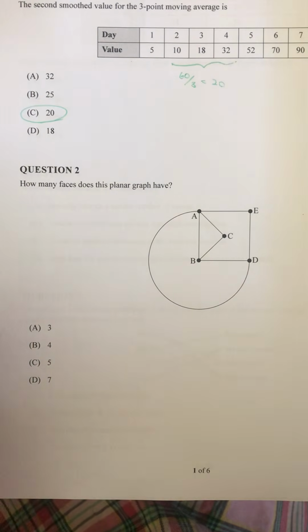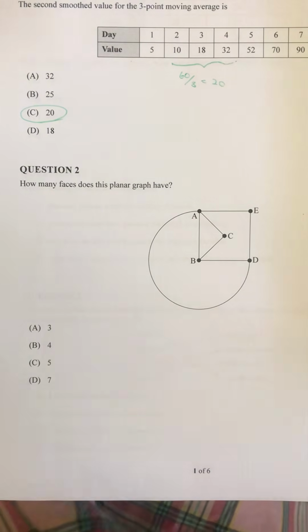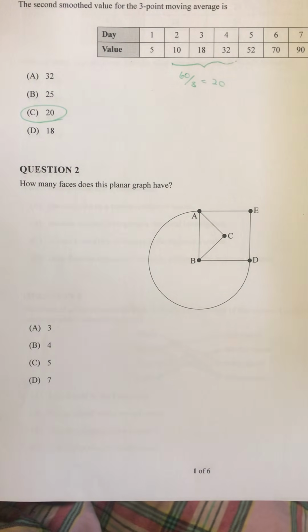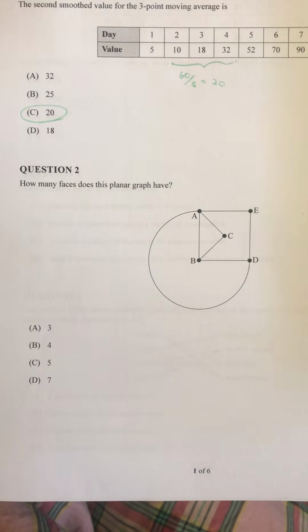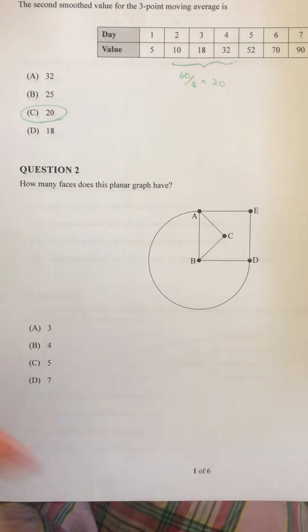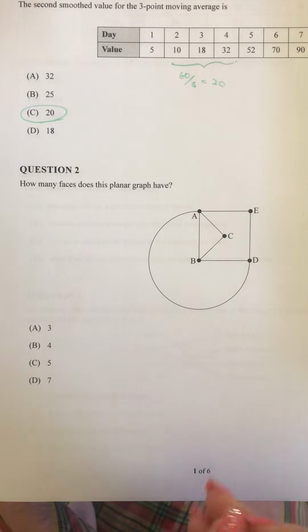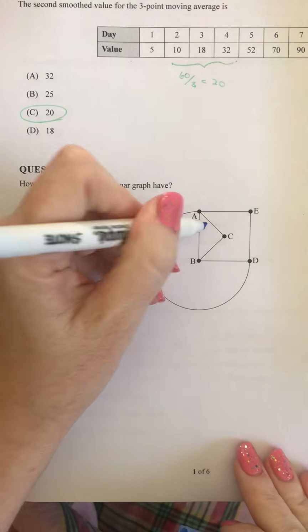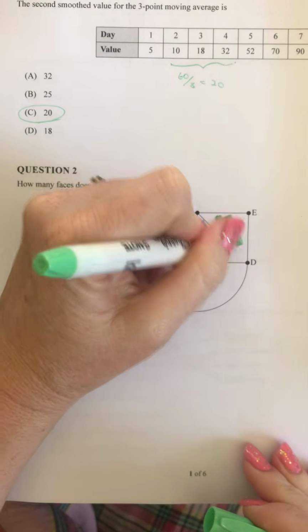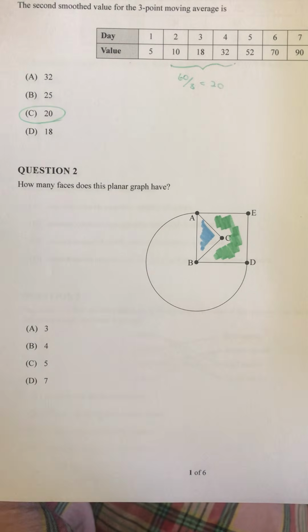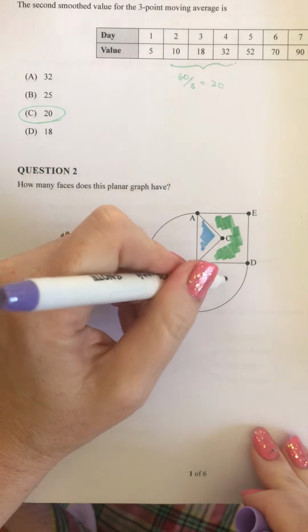Now for question 2, it's asking how many faces does this planar graph have. Now when we're counting faces, and I'll try and get a few different colours here to show you, we're looking at what's enclosed. So this is a face, that's 1. Then we've got this part here, that's the second face, and then we've got the third one here.